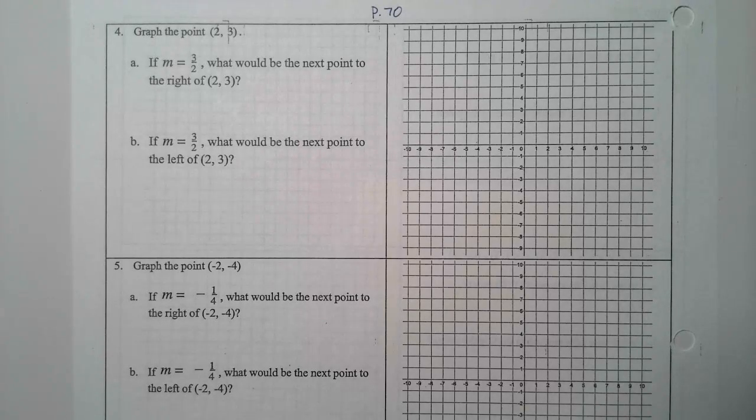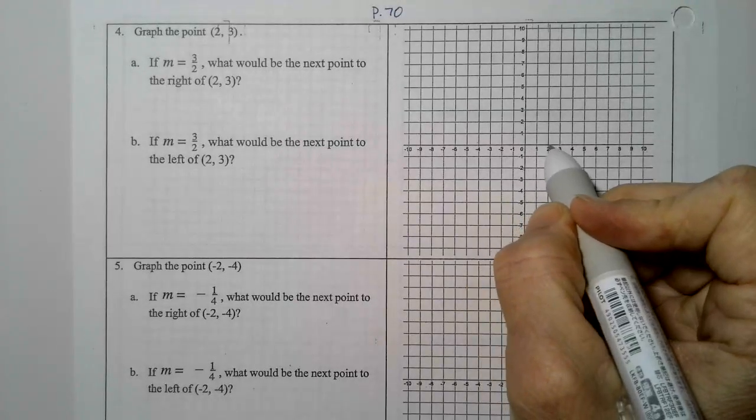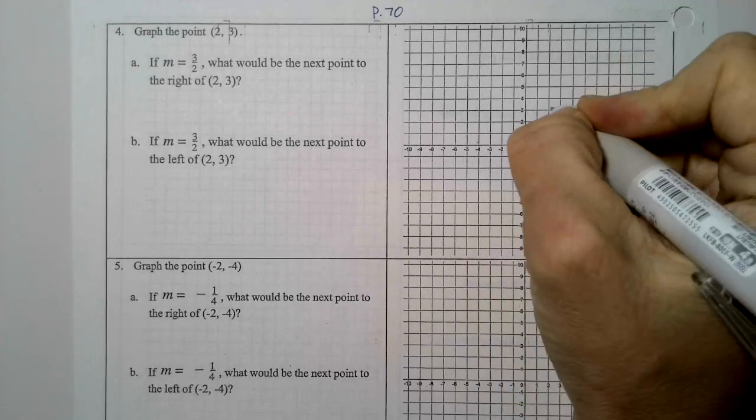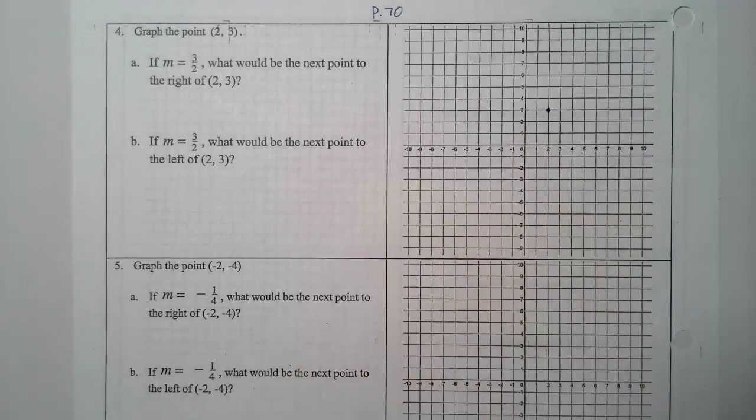Let's take a look at page 70. We're going to look at number 4 and 5. For number 4, we're asked to graph the point 2, 3. So that is to the right 2 and up 3. That's that point right there.